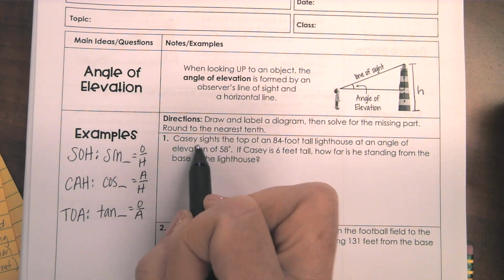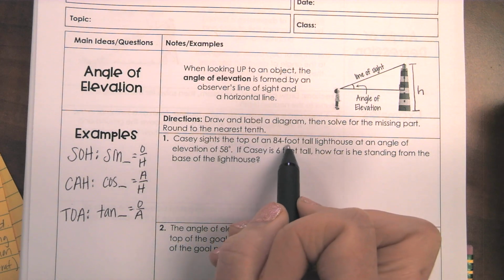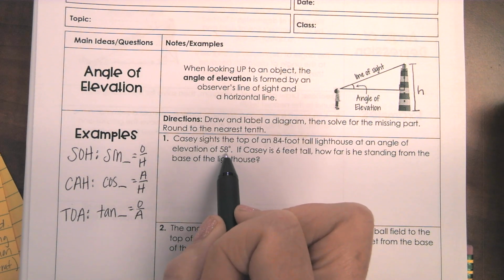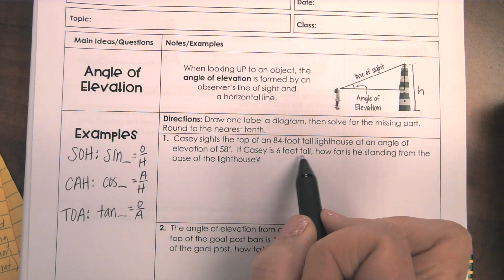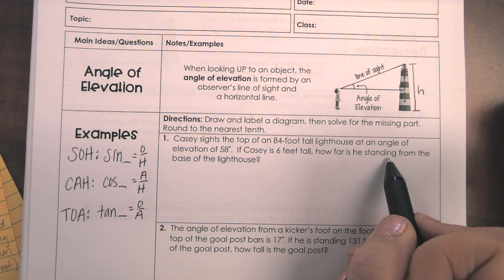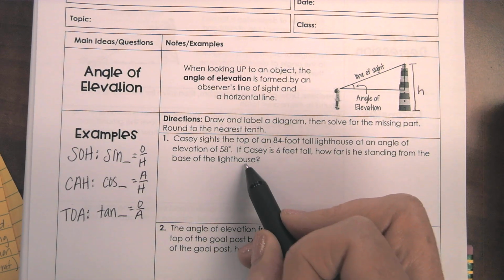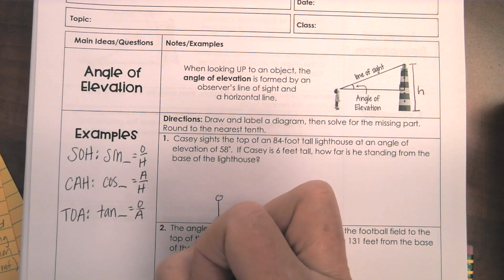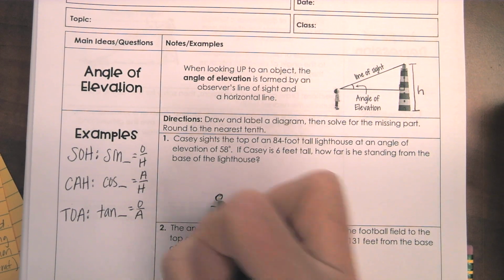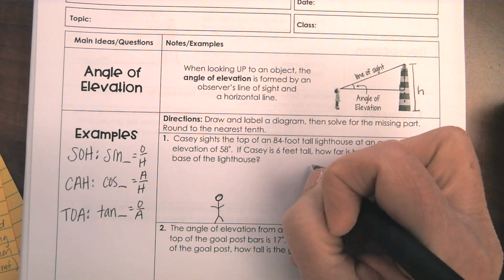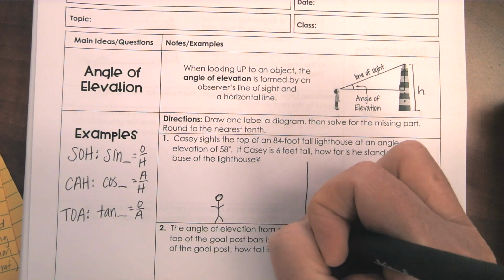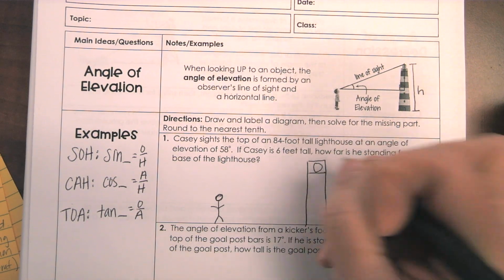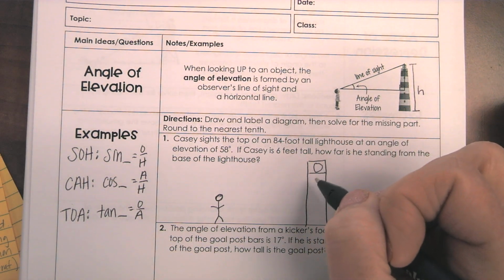So first of all, we have: Casey sights the top of an 84-foot tall lighthouse at an angle of elevation of 58 degrees. If Casey is 6 feet tall, how far away is he standing from the base of the lighthouse? Okay, so we've got Casey here. I'm going to draw Casey, and I'm just going to do stick figures because that's what I'm good at. Now we do know that we have a lighthouse over here, so I'm going to draw a lighthouse. My lighthouse looks a little bit different than theirs, but that's okay. Whatever you sketch, you sketch.